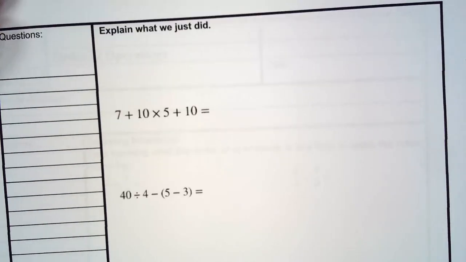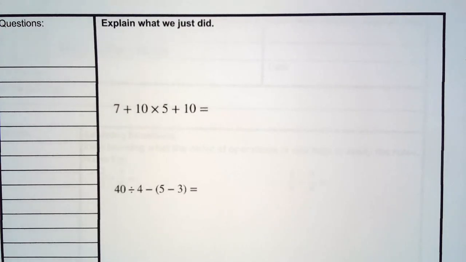Okay, so explain what we just did. I want you to take a minute and think about the process. What was the first thing we did? What was the second thing we did? Well, first we looked for parentheses, then exponents, then multiplication or division, and finally we look for addition or subtraction.